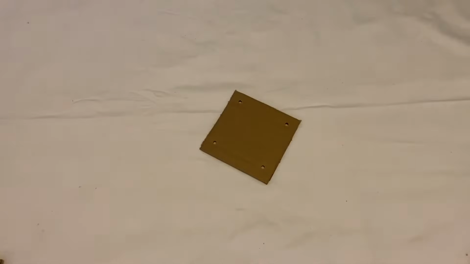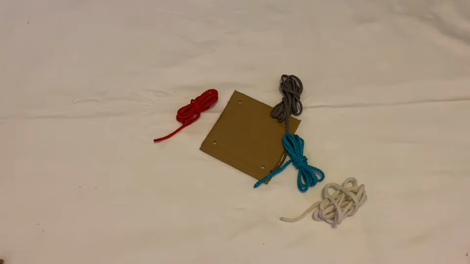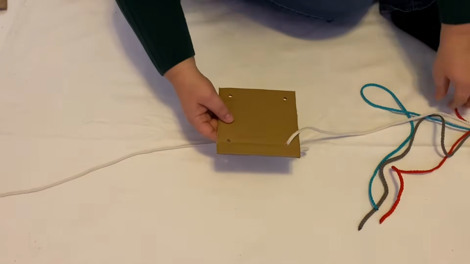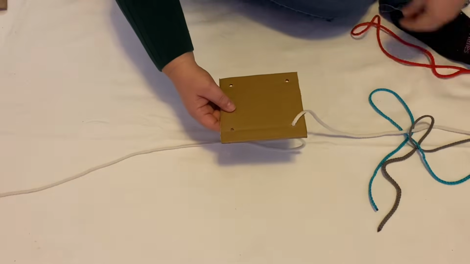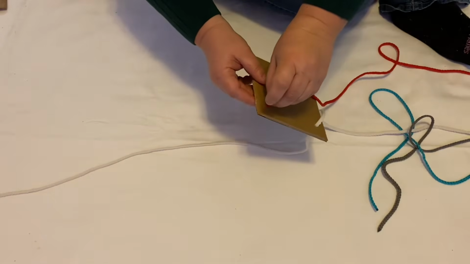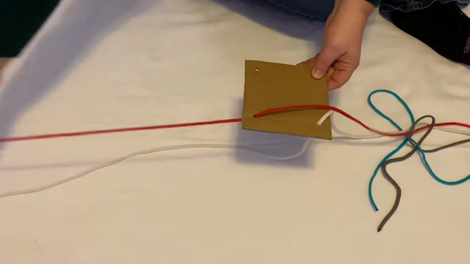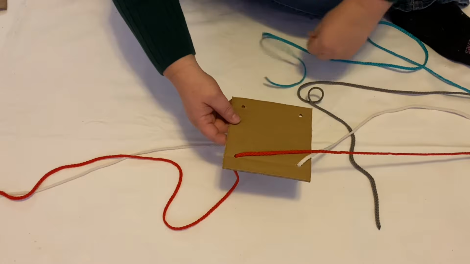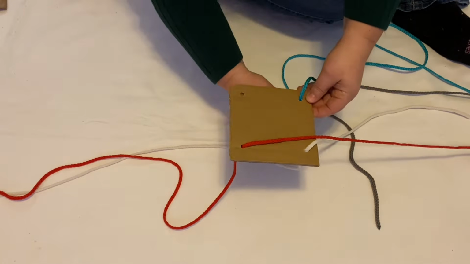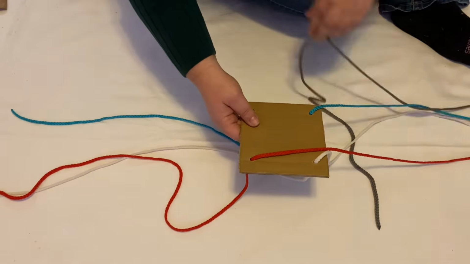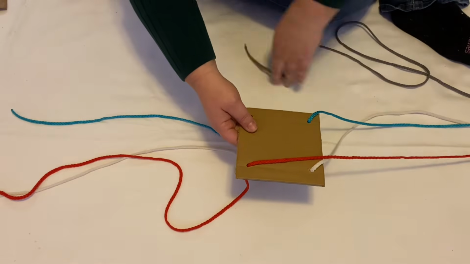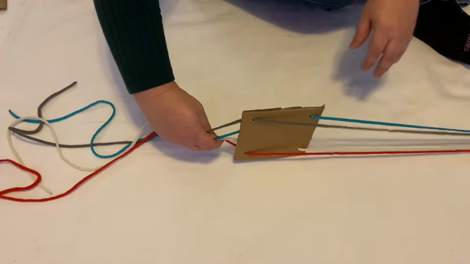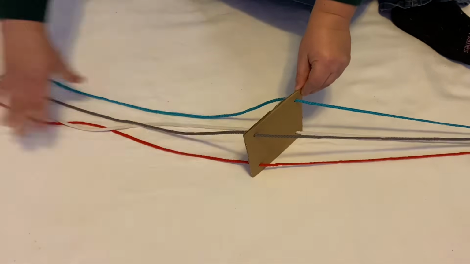So I'm using cardboard and macrame cord to make this a little easier to see. The first step is going to be threading your cards. Now, the order of your colors matters. This is going to dictate the order that your colors come up in your pattern. So when you're following a pattern, always be sure to double check the order of your thread colors.